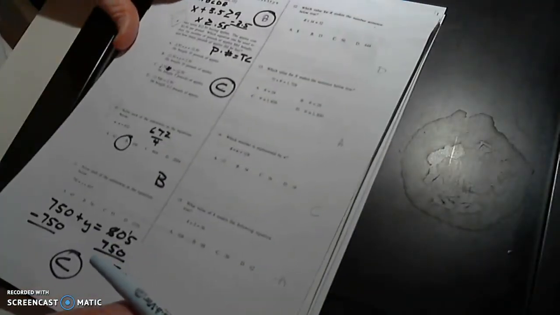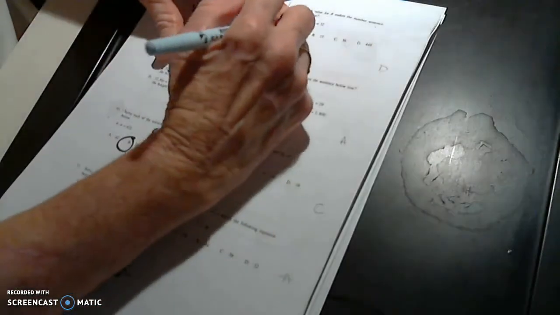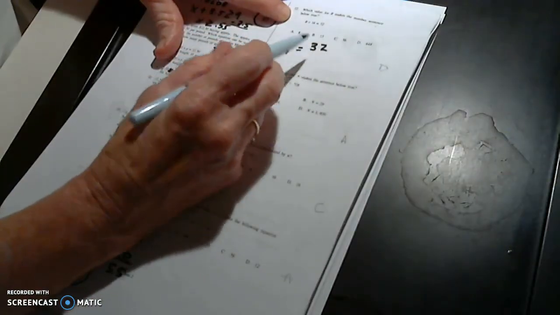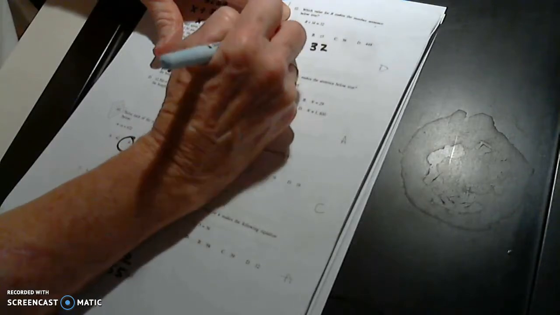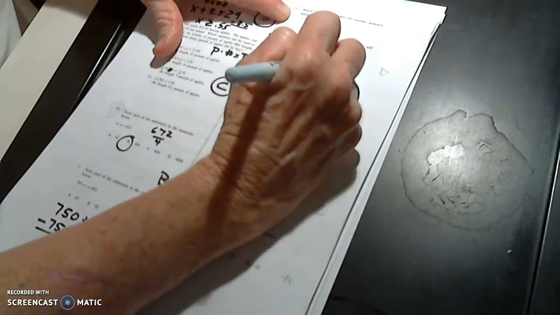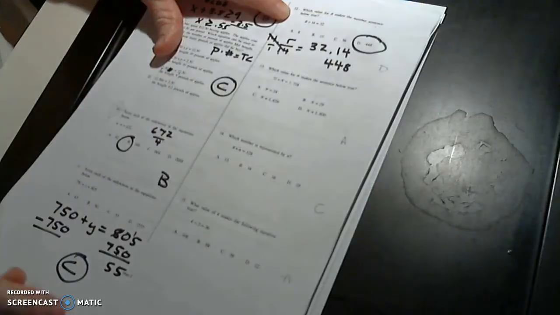Question 12. Which value for R makes this number statement true? In this case, this is R divided by 14 equals 32. To move the 14 to the other side, I multiply both sides by 14 so that my 14s cancel. 32 times 14 is 448. The correct answer is D.